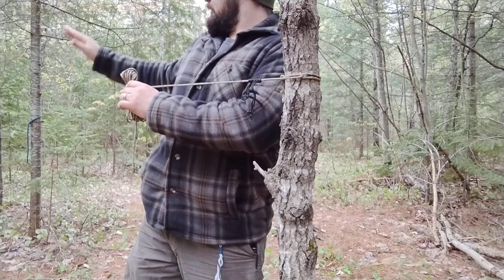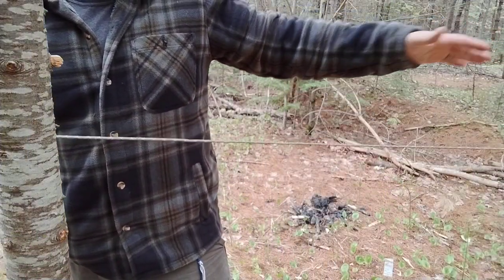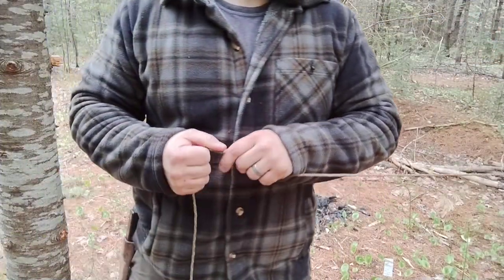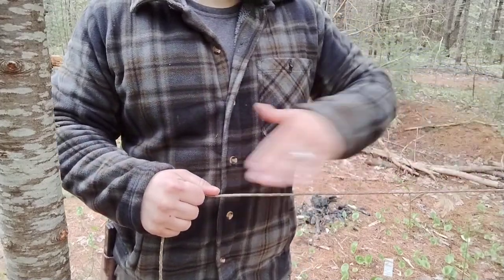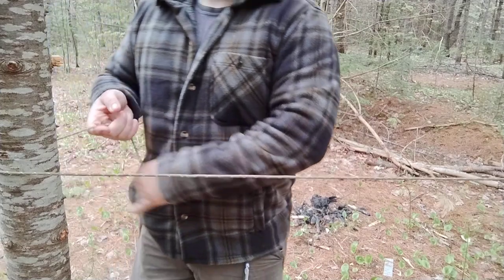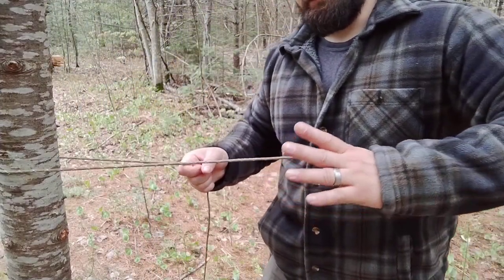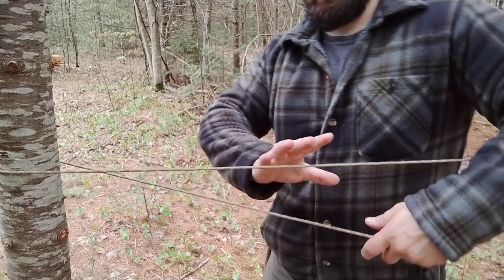Now we're going to run this to the other side. Alright, so we got our ridgeline secured over there, and over here to the other side of the tree. Now you want this ridgeline to be on the same side as the bowline knot. So obviously it's going to be on your guys' side, not mine. So I'm going to wrap it around there. Have a line here.